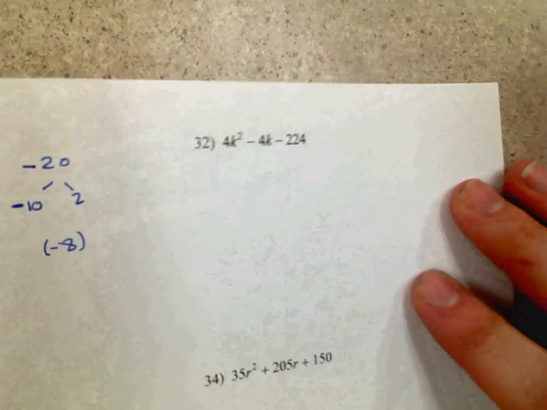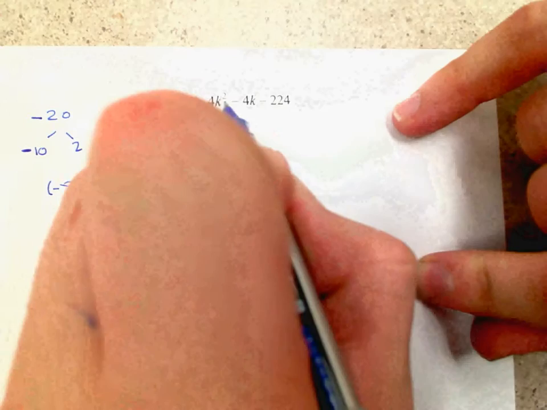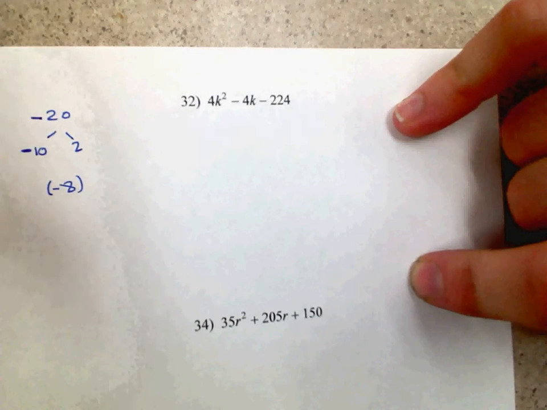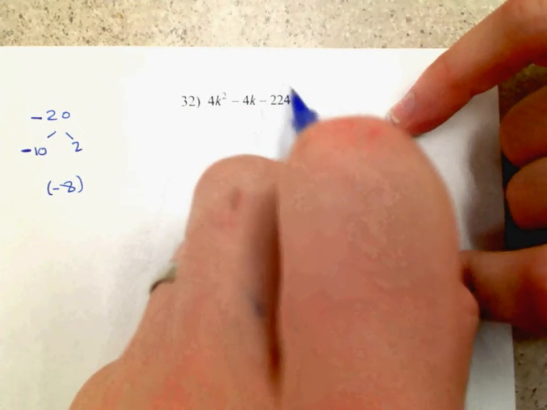All right, 32. Same thing. If you see something they all have in common, it is best to get rid of it because it's going to make your life a lot easier. Both of these have a 4 in them, obviously, and I'll bet you this is divisible by 4 as well. If you're not sure, just check.